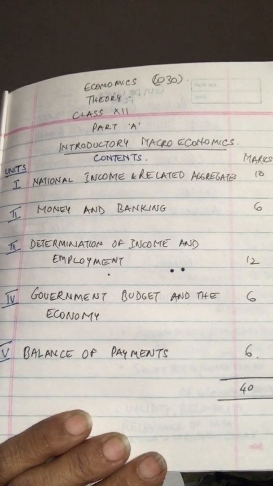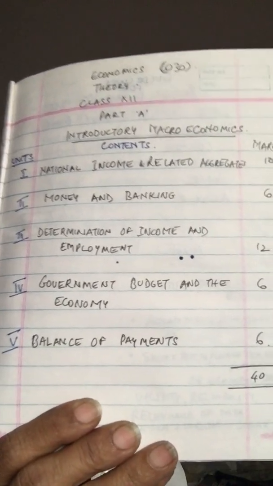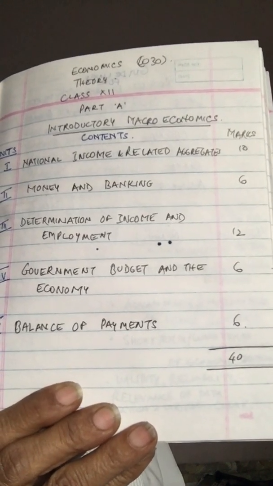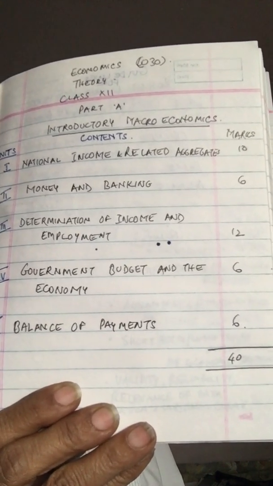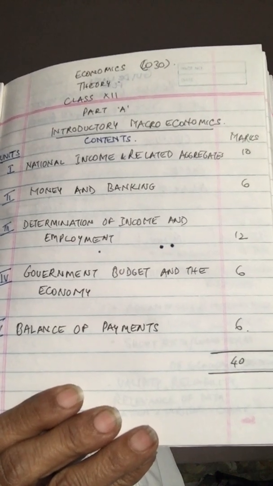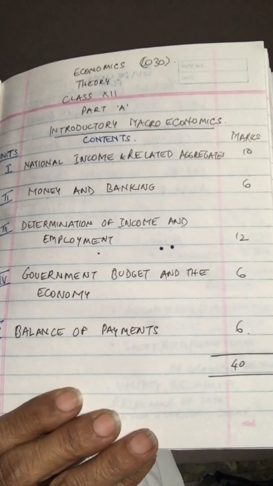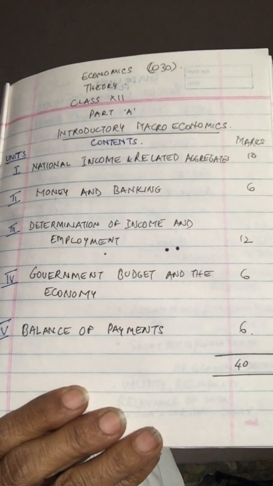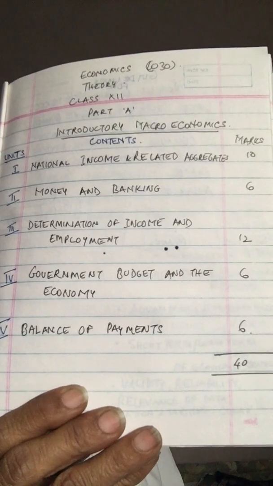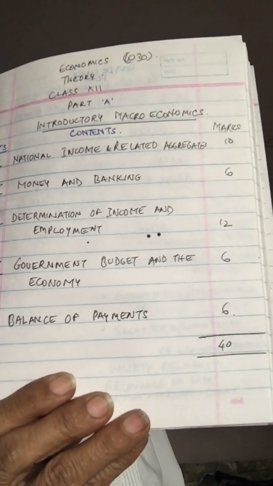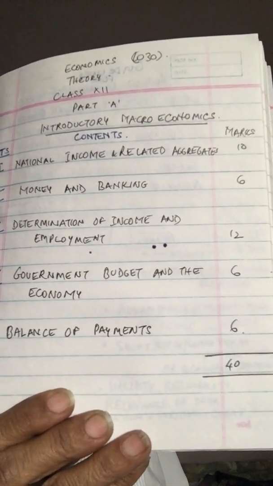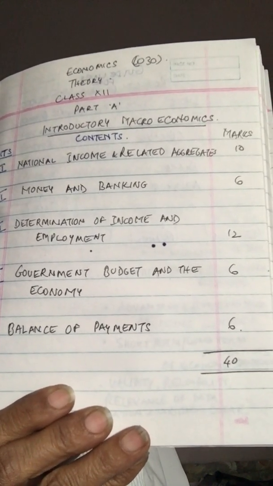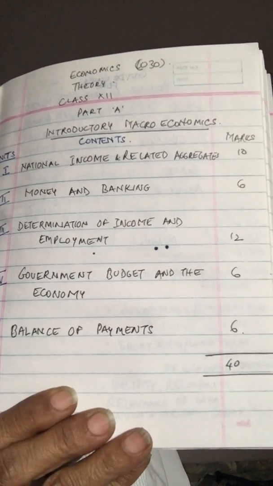If I talk about output of a firm, then I'm talking about microeconomics. If I'm talking about a price of a commodity, I'm talking about microeconomics. But if I'm talking about national output, it is macroeconomic. It will come under the purview of macroeconomic studies. If I'm talking about agricultural production, everything will come in. All the production which we get out of agriculture. It can be wheat, rice, pulses, anything to do with it.